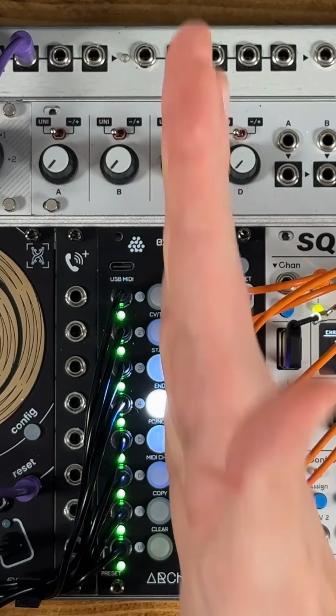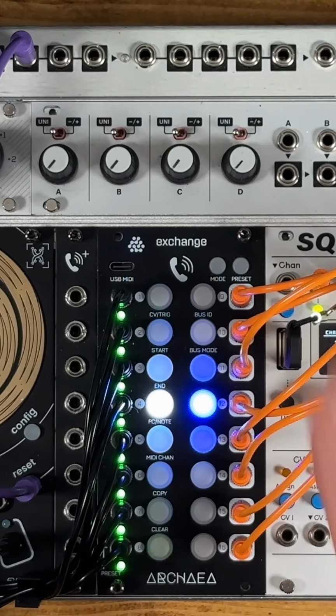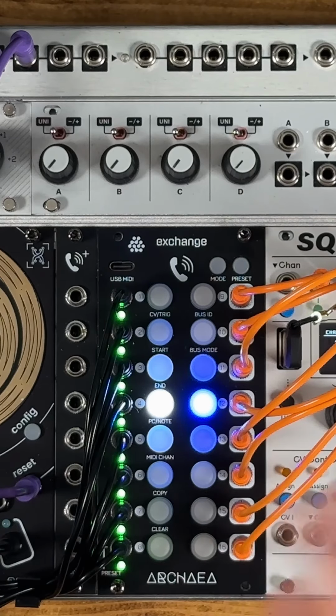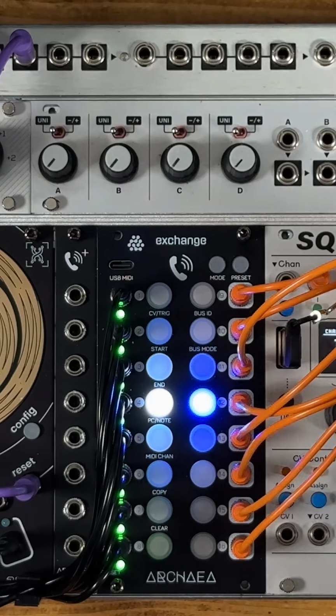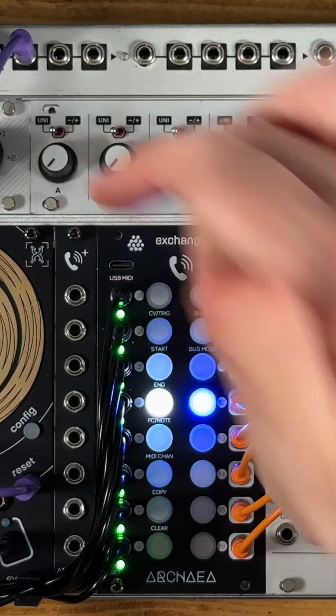So you can see with the same set of trigger sequences coming in, we could save a bunch of different presets with different mappings, different mute states if you like, more or less complex patterns, which is quite handy. Now, where things get a bit more interesting is the fact that you can change these presets via CV or triggers or even MIDI. There's a USB MIDI input at the top of Exchange.